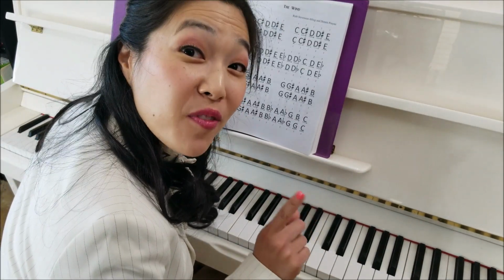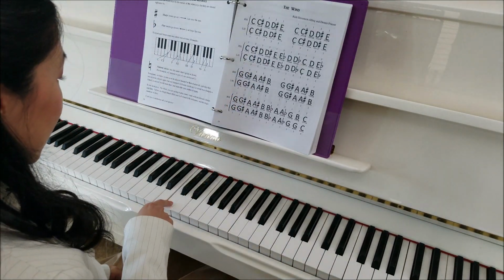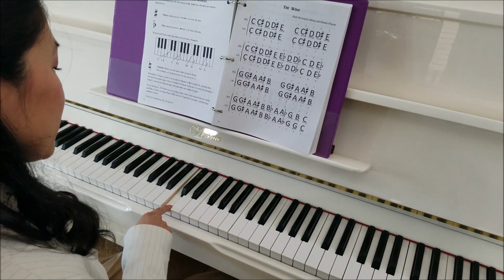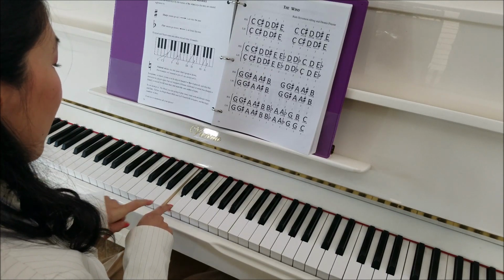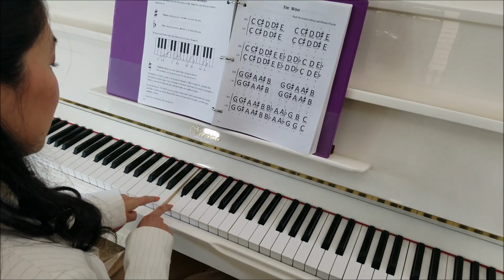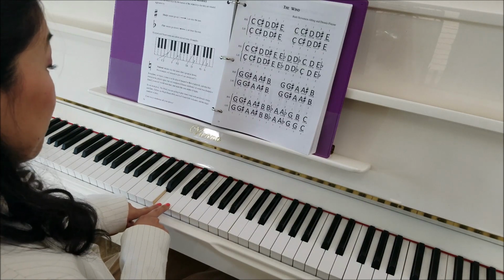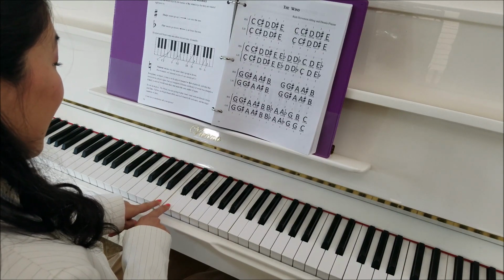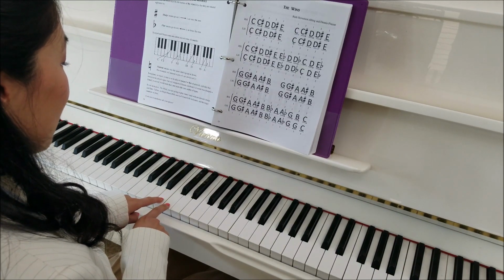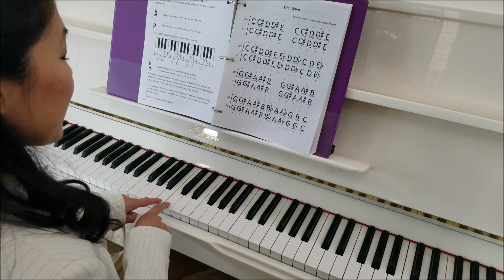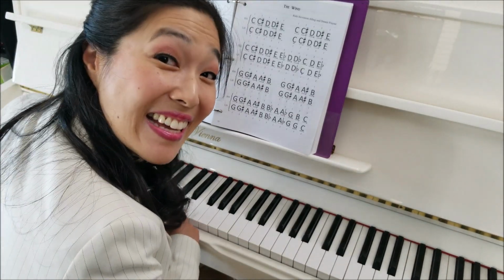Sometimes sharps and flats can also be white keys. So we had C here. Now, what would C flat be if you went to the very next note below C? Well, that's B, right? But since it's the very next note below C, it's also C flat.